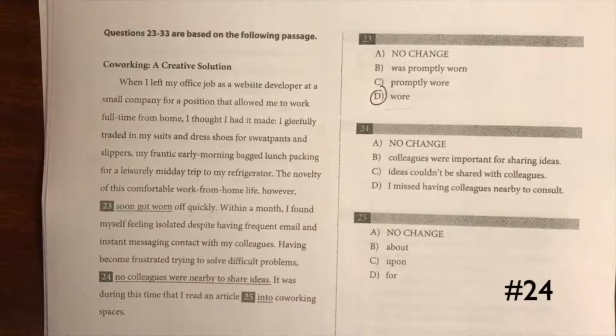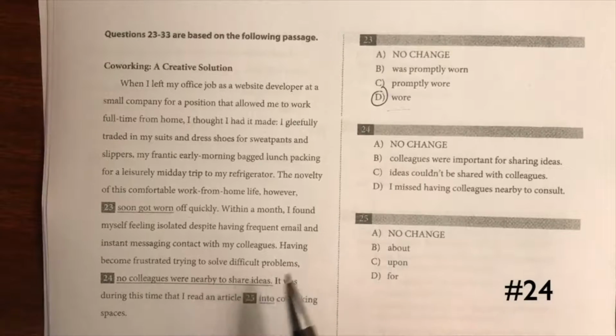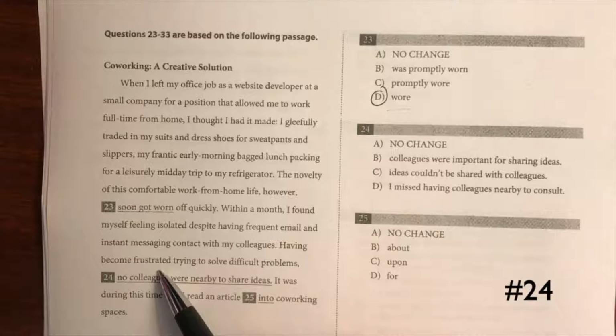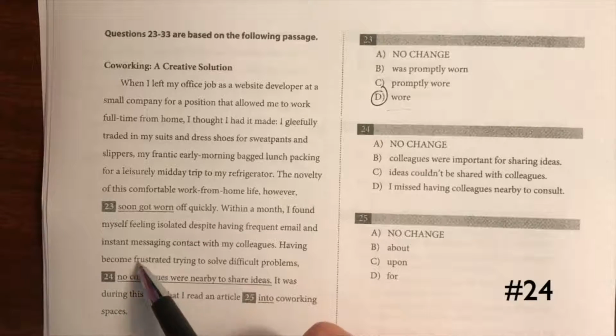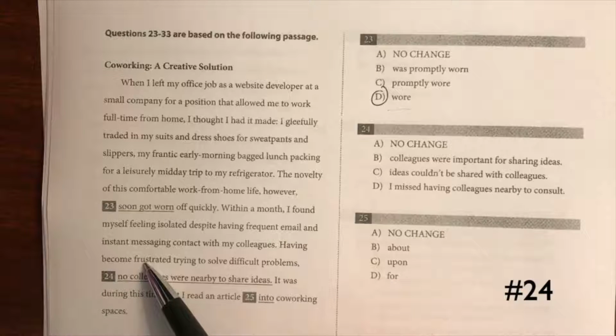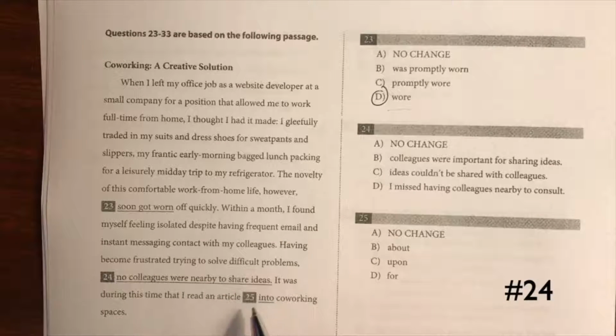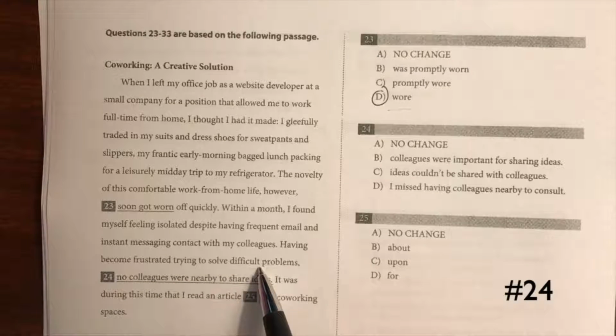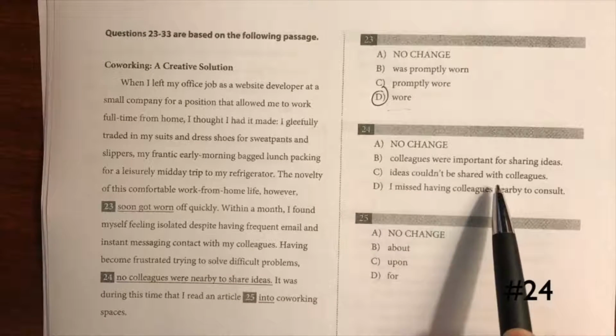Question 24 wants us to modify: "Having become frustrated trying to solve difficult problems, no colleagues were nearby to share ideas." Okay, so for this part of the sentence, we know that we want the "having become frustrated" to be associated with whatever is in the next clause. So whatever subject is in this part after the comma is the thing that's having become frustrated. So we can see that it doesn't make sense if we have the "no colleagues" that are frustrated trying to solve difficult problems. And let's look through the answer choices.